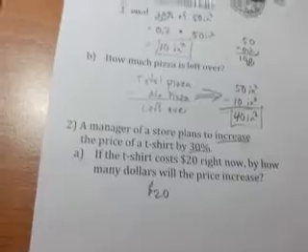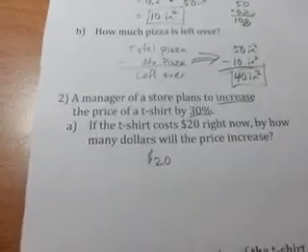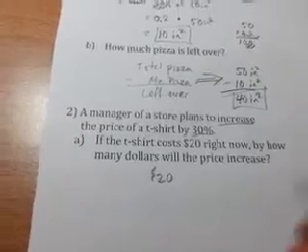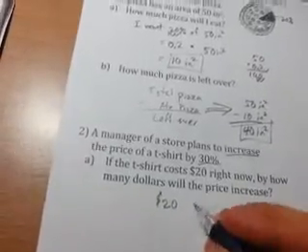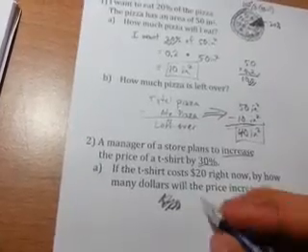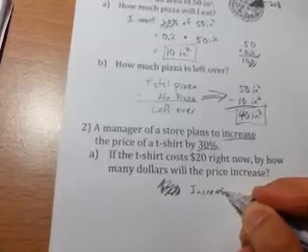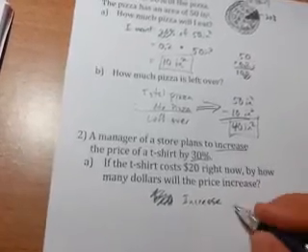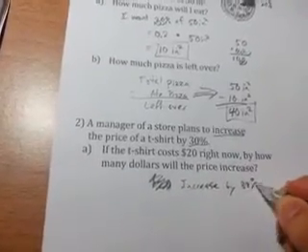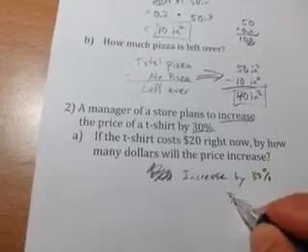It says by how many dollars will it increase? So I'm just talking about the increase. So I don't want to start with 20, right? That means I want to increase by 30%. Okay, 30% of what?